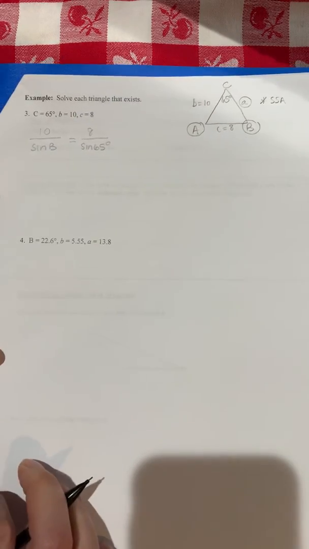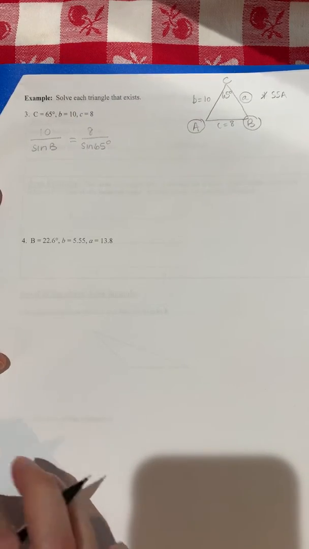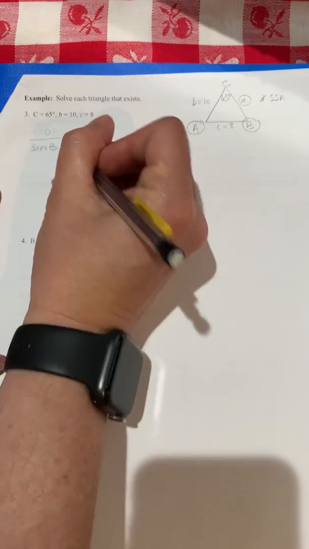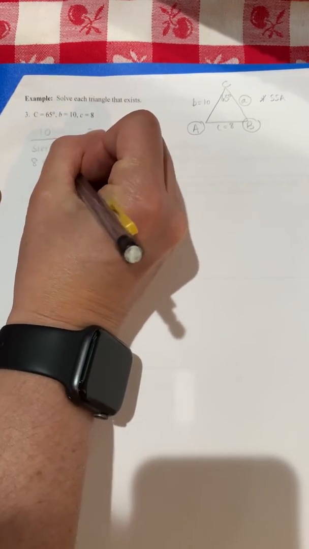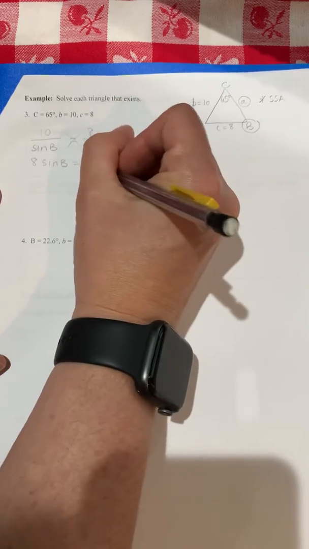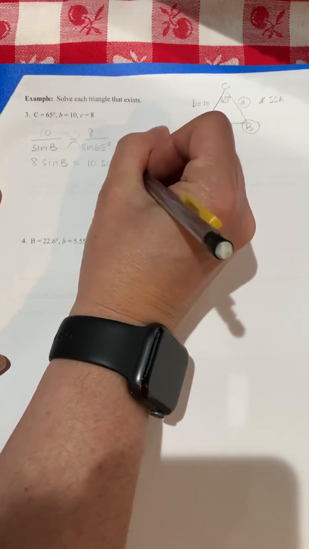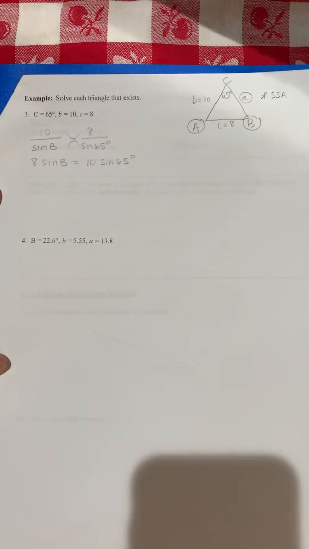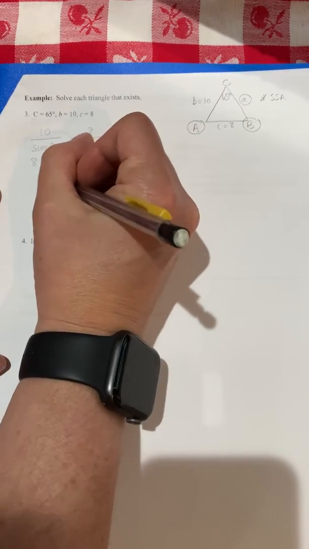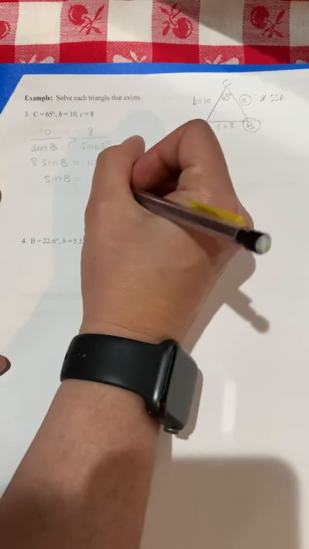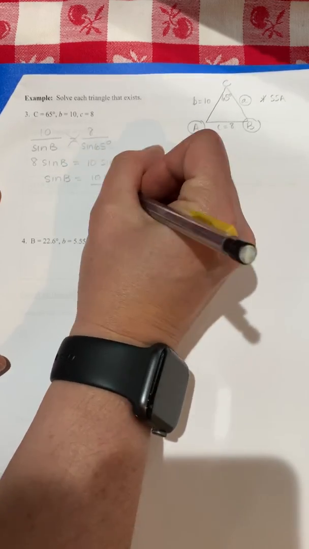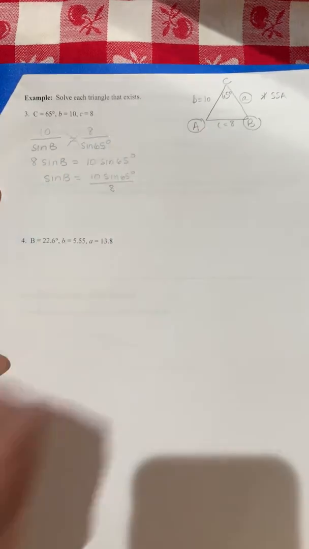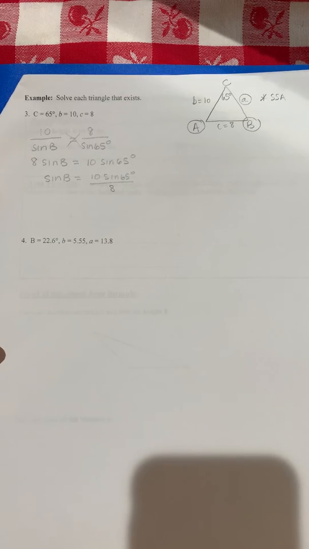the sine of 65 degrees, which is angle C. If we go ahead and cross multiply to clear the fractions, we get 8 sine B equal to 10 times the sine of 65 degrees. Next, divide by 8. So we get sine B is 10 sine 65 degrees divided by 8. Of course you could reduce those, really not necessary.